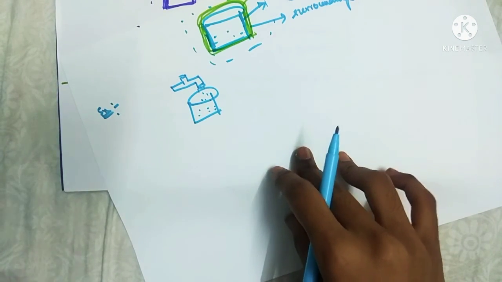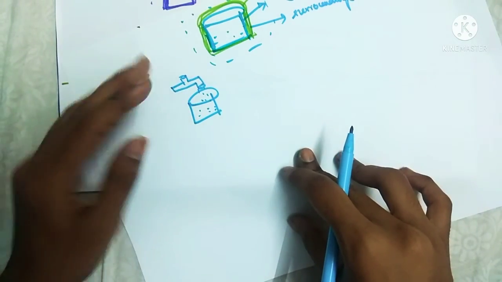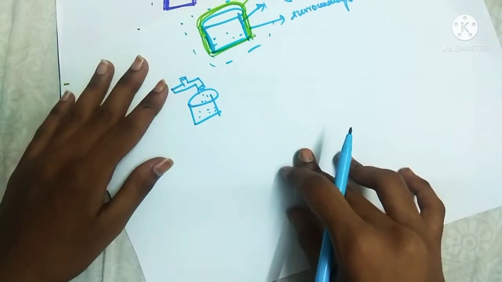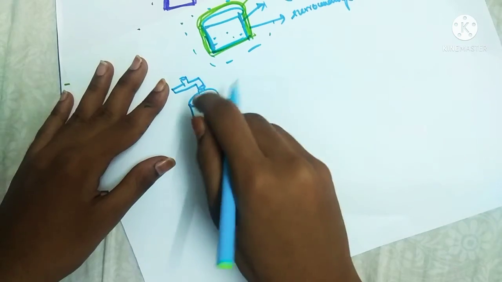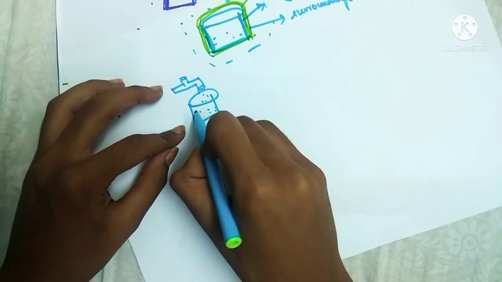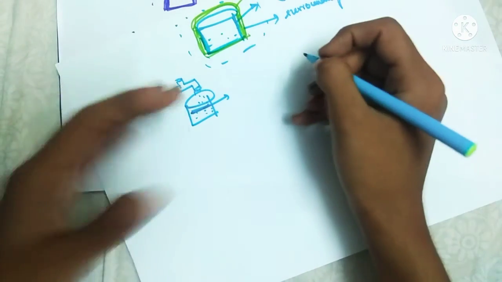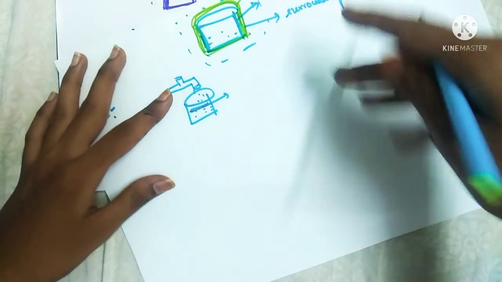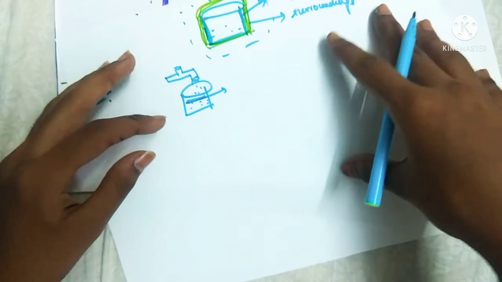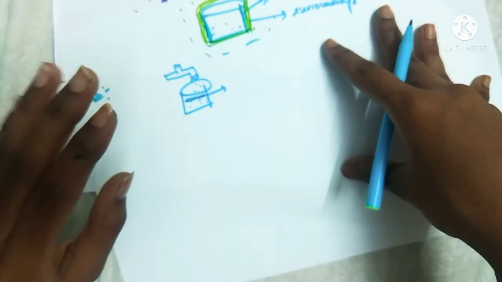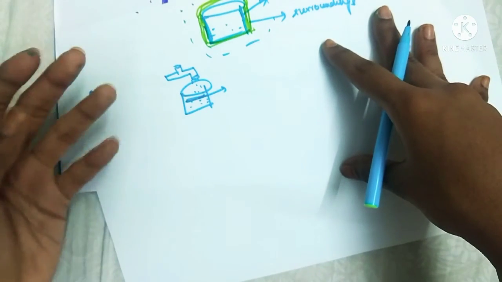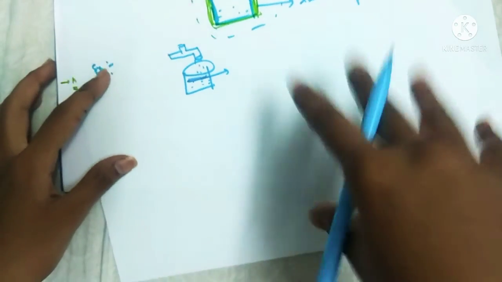So here, if you see, the level of water will increase with time. So we can say that the boundary level is increasing. That means the boundary is not fixed, the boundary is movable. So we can say that there is exchange in pressure and there is change in volume also.